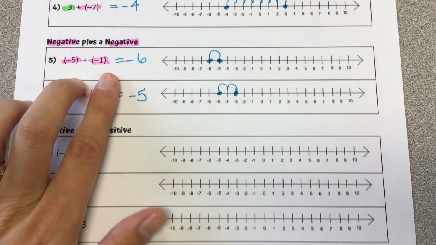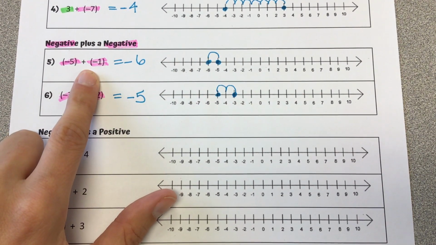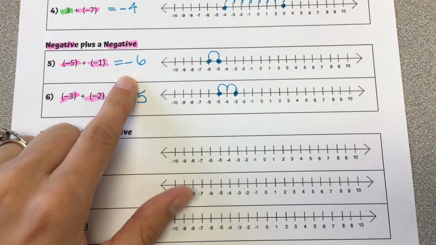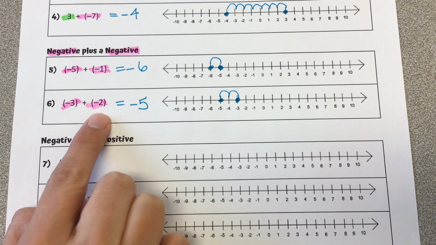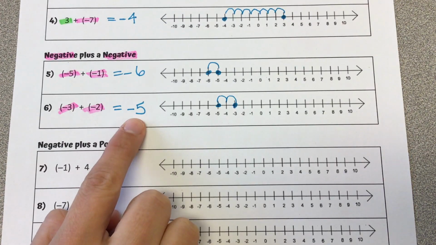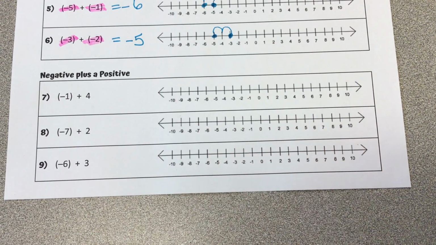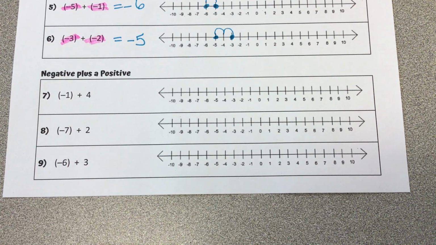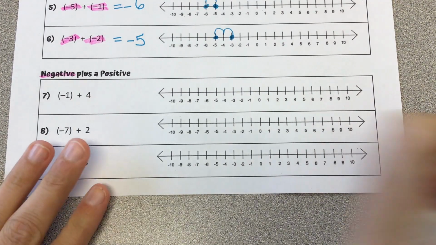What you might notice here is, how do we get to 6 from 5 and 1? We add them. But since we were adding negatives, it is negative. How do we get to 5 from 3 and 2? We add them, but since we were adding negatives, it is negative. And then looking at negative plus a positive.